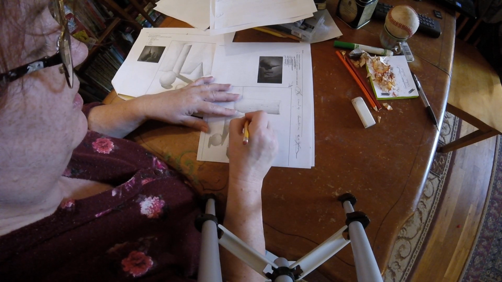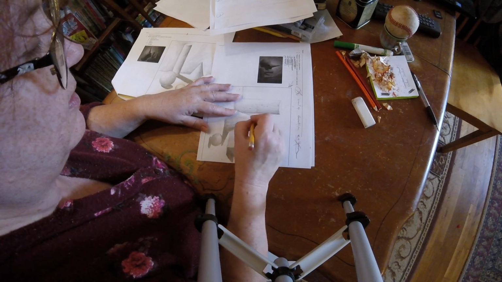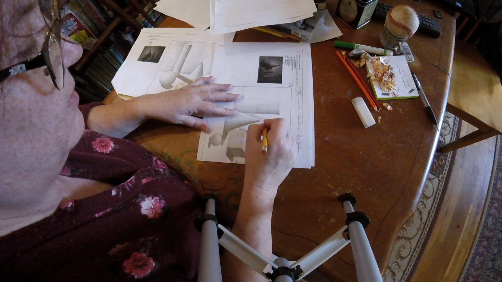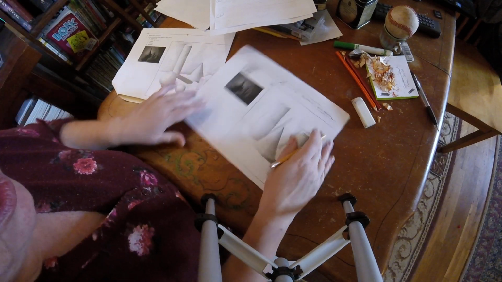And then right down the side. Almost done. Almost done. And really all I've done is just break the space up.